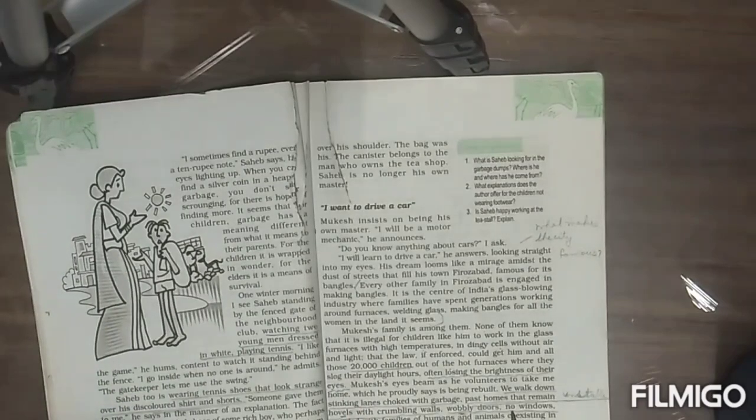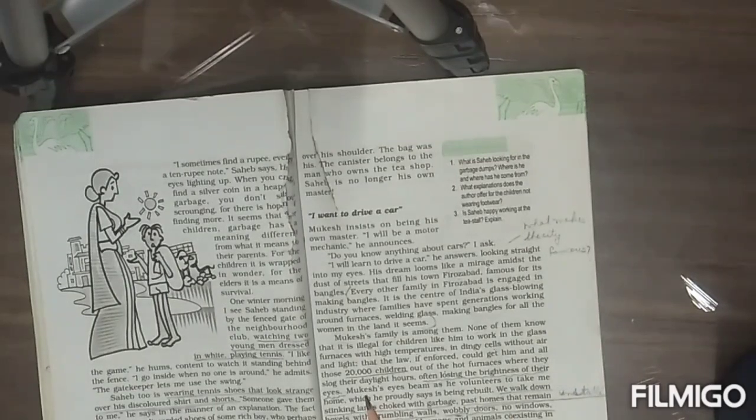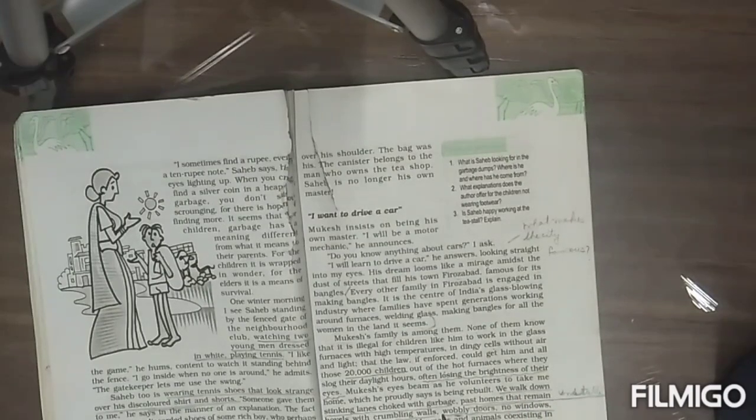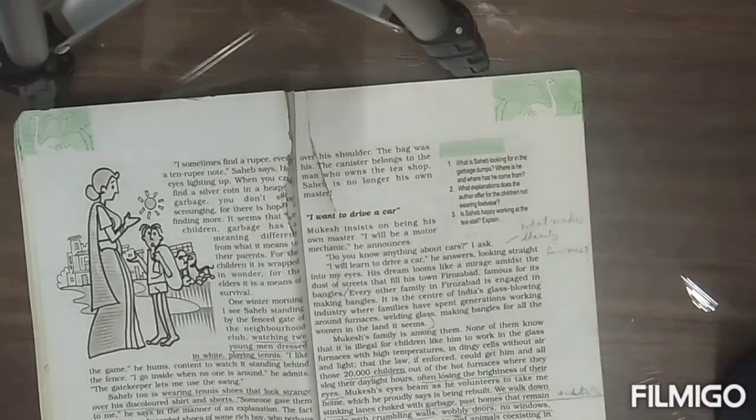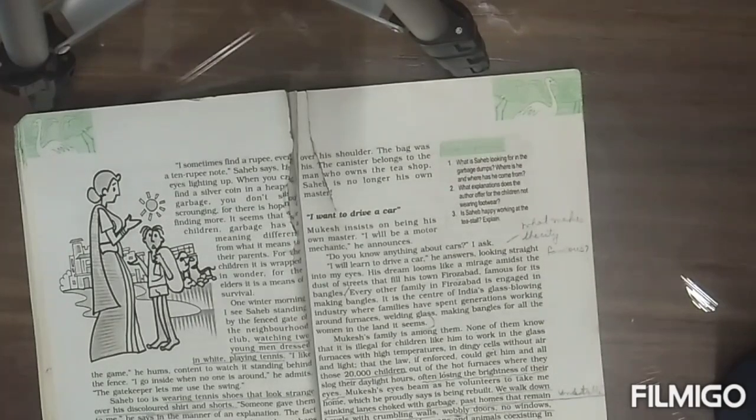Now we talk about the miserable hutments where they live. Mukesh volunteers, and he takes the author to his renovated house which his father had built. "We walk down stinking lanes choked with garbage, past homes that remain hovels with crumbling walls, wobbly doors." Wobbly doors refers to unstable doors. "No windows, crowded with families of humans and animals coexisting in a primeval state."